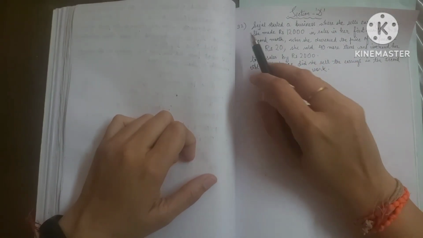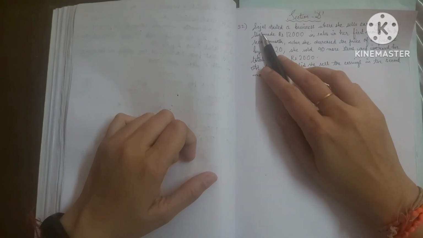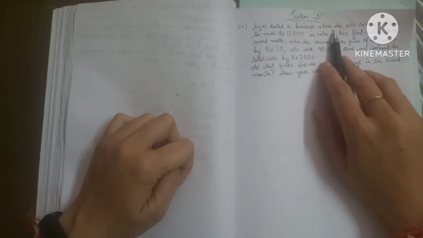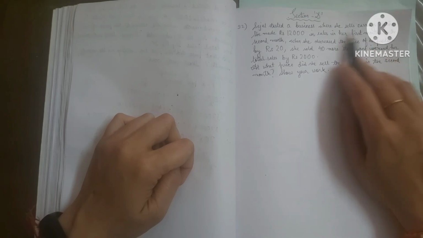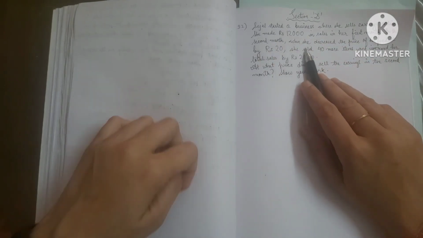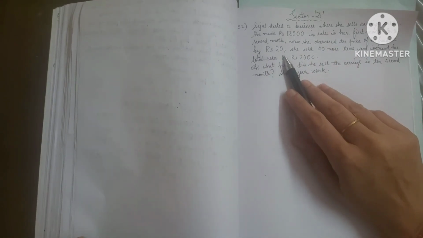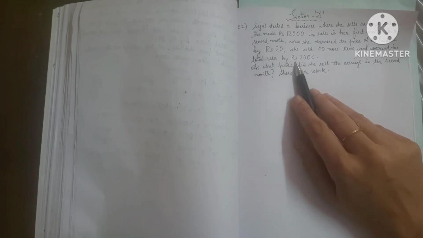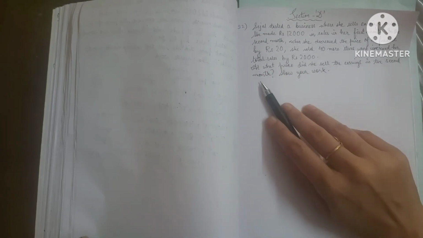First question in section D is question number 32. Question says, Sejal started a business where she sells earrings online. She made rupees 12,000 in sales in her first month. In the second month, when she decreased the price of a product by rupees 20, she sold 40 more items and increased the total sales by rupees 2,000. At what price did she sell the earrings in the second month?